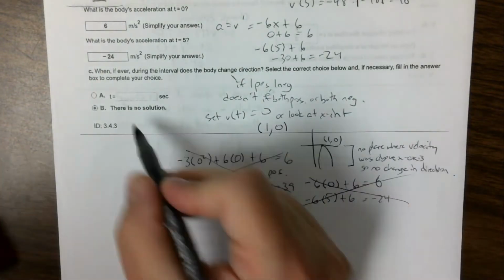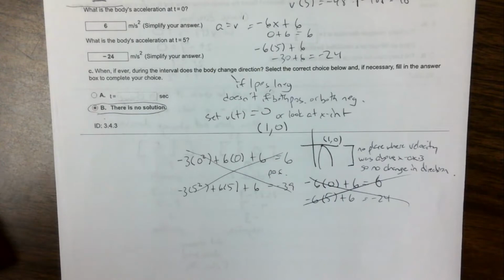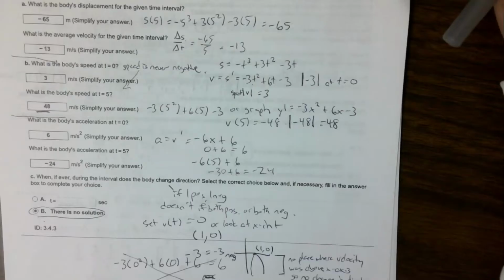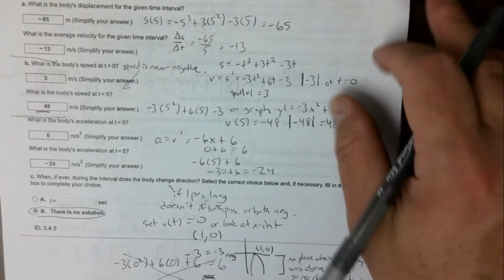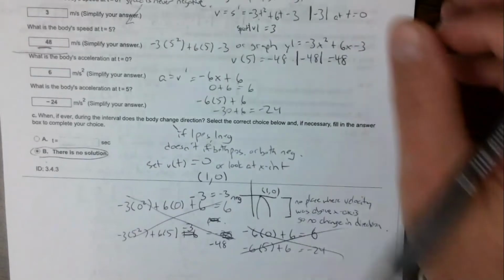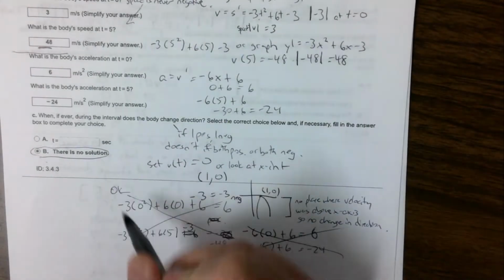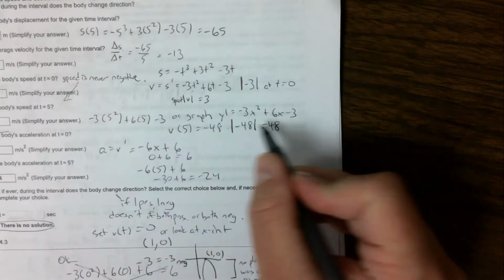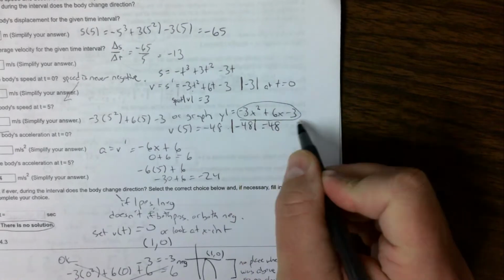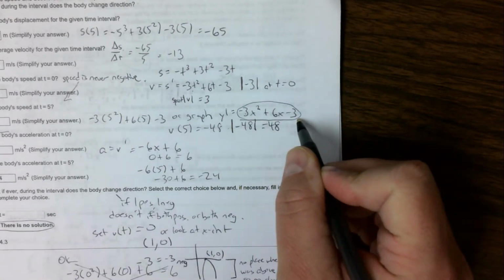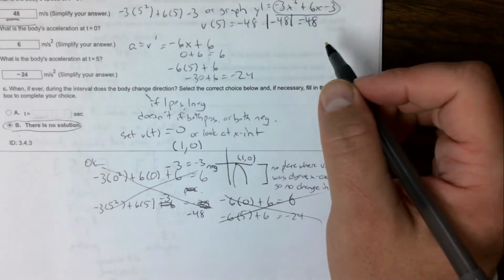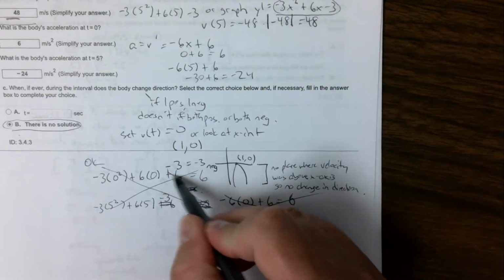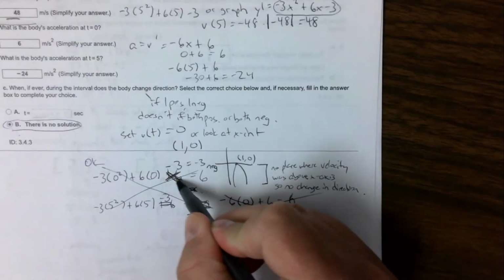So that's why this one is no solution, because it was below. And so just to wrap that up, this part was okay. What I did wrong was this was -3 at the end, and I had written +6 from an example. So the +6 part was wrong.